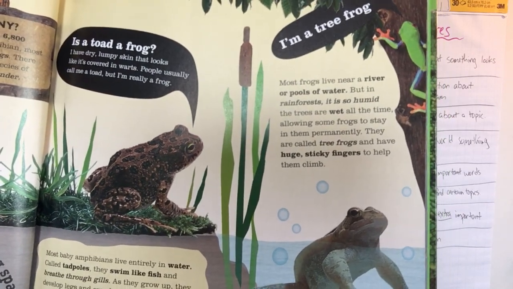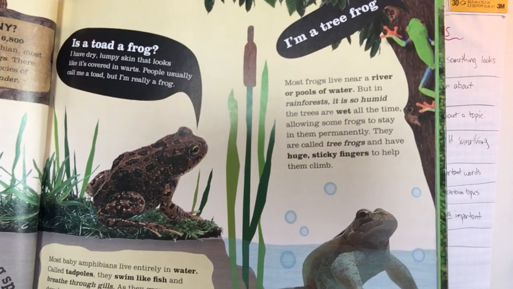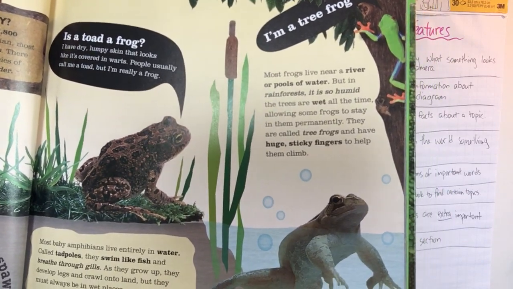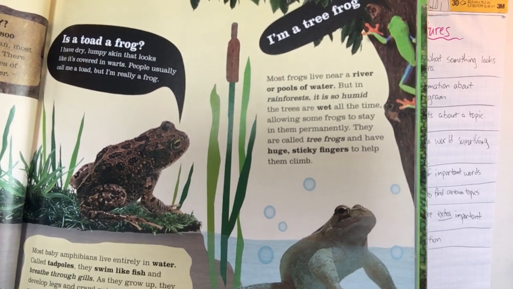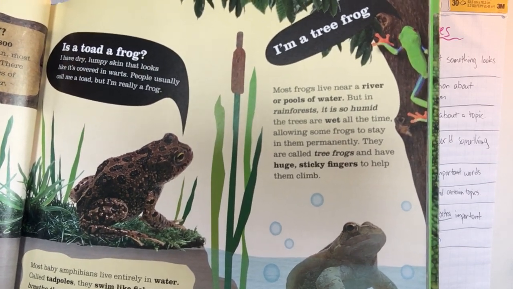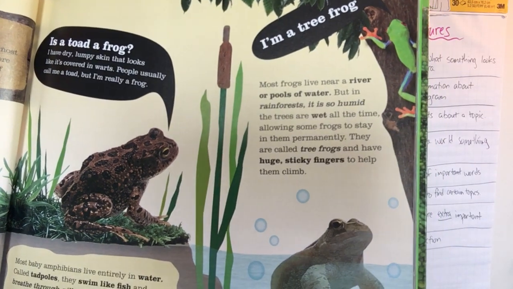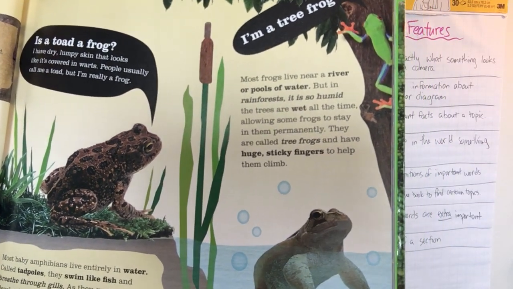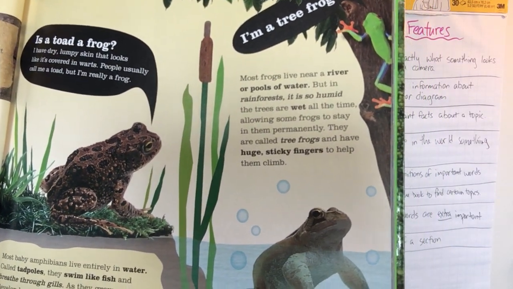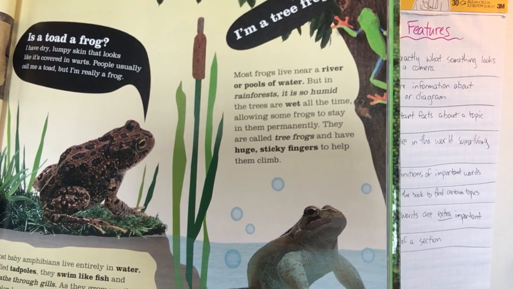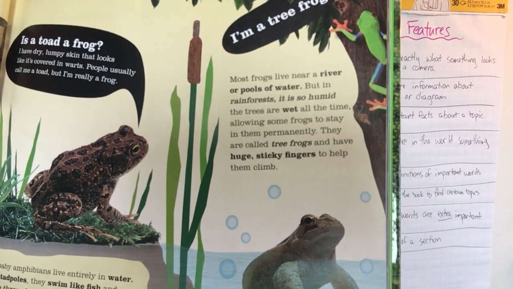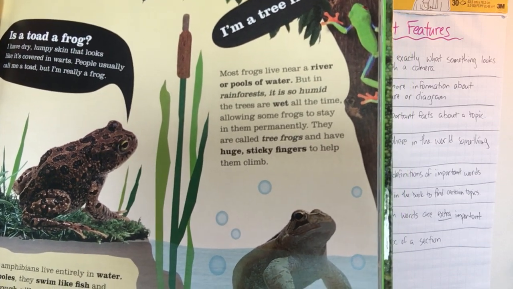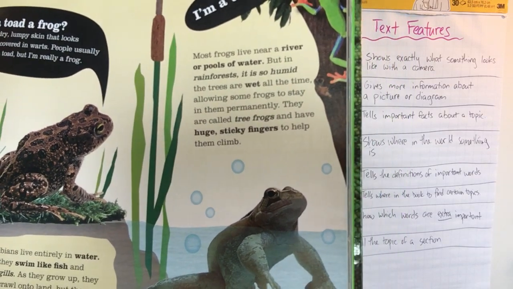Most frogs live near a river or pools of water. Oh, I know that must be important information because it's bold. But in rainforests, it is so humid, the trees are wet all the time, allowing some frogs to stay in them permanently. They are called tree frogs and have huge, sticky fingers to help them climb.